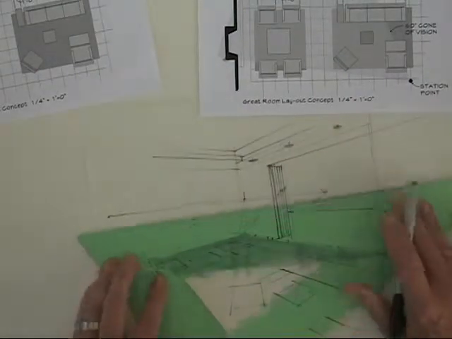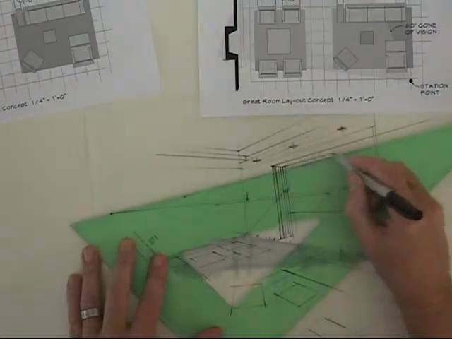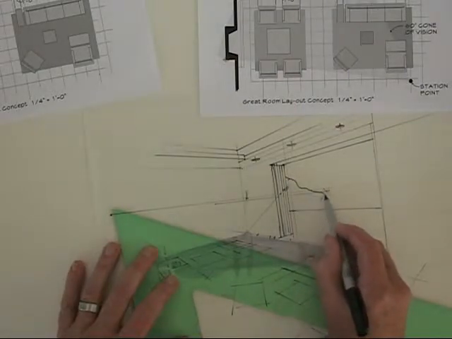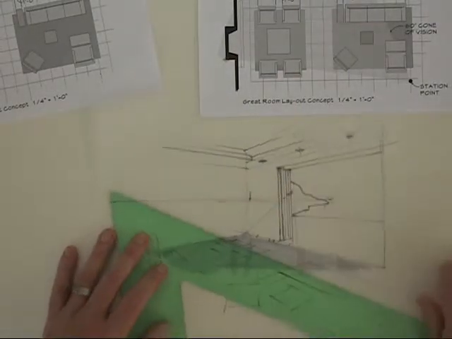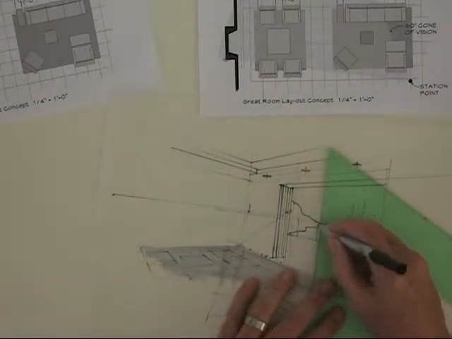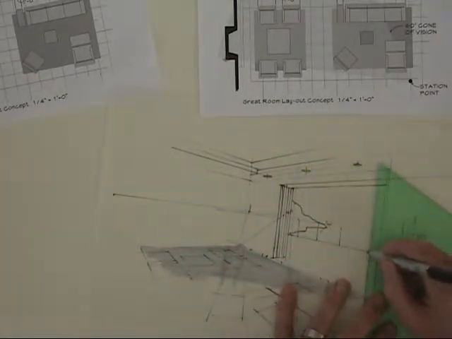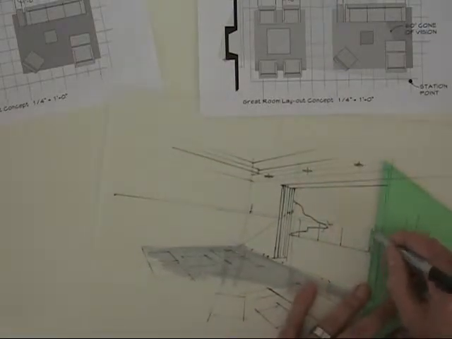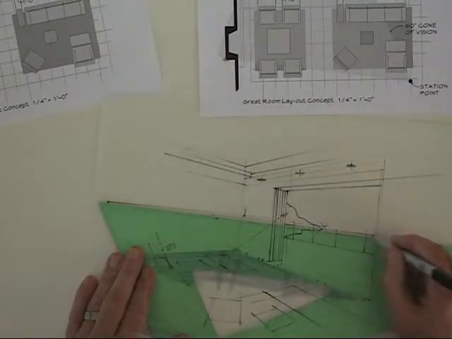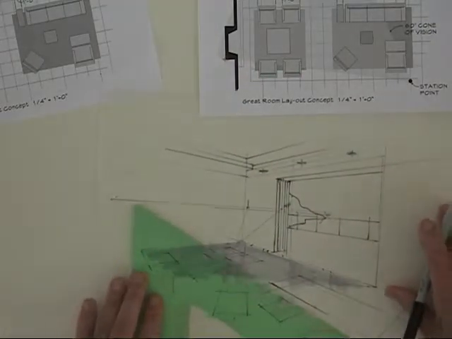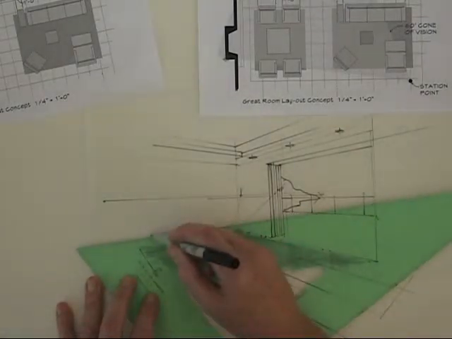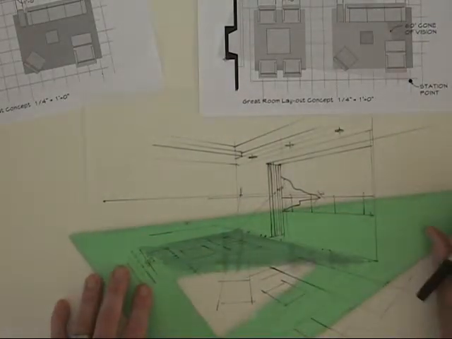And to give it just a little bit of landscape or land, I'll put in a little hill here. And then on the deck itself, we can put a railing looking over maybe a steep cliff down into the ocean. On this wall, let's add one of these long fireplaces.